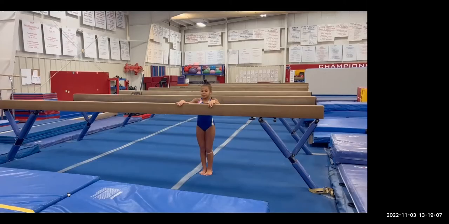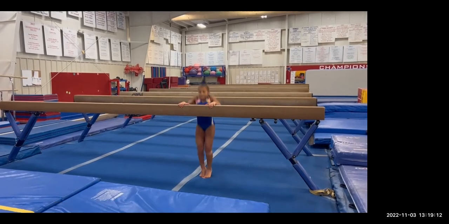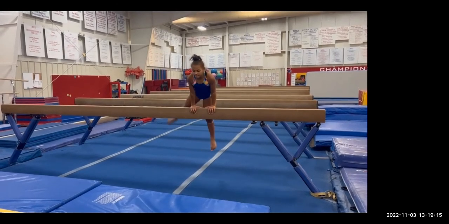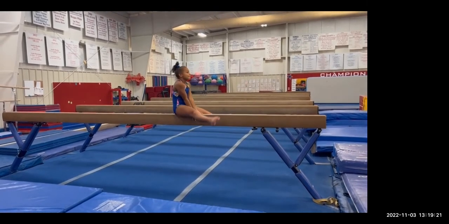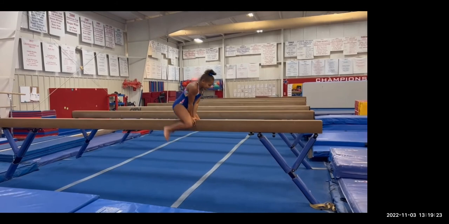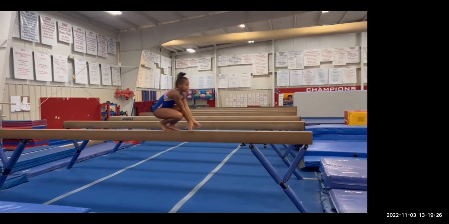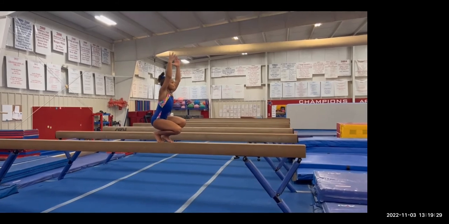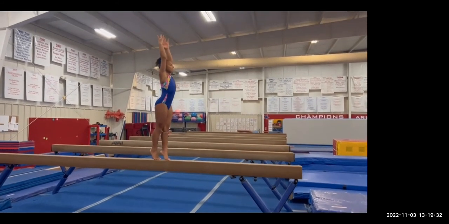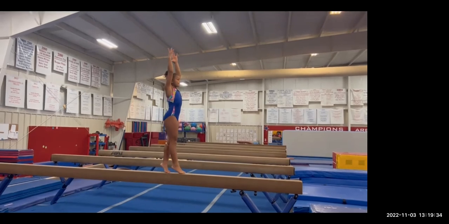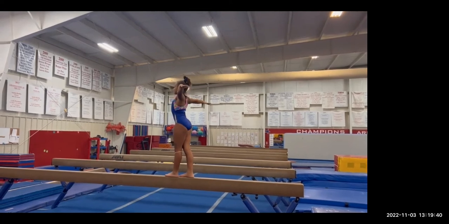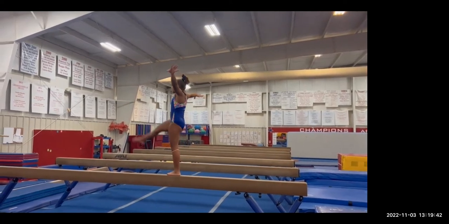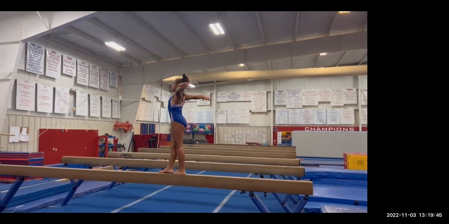Here's the slow motion version. No torso. Nice height, but she's not on toe.